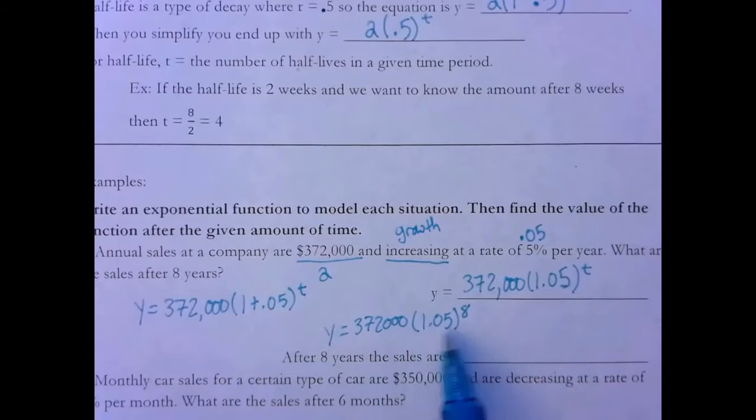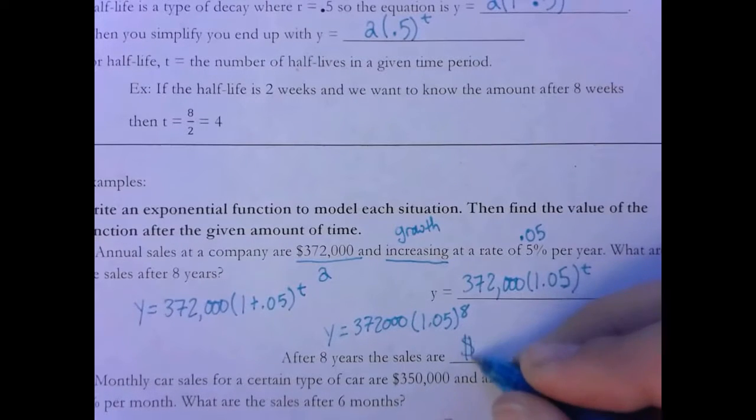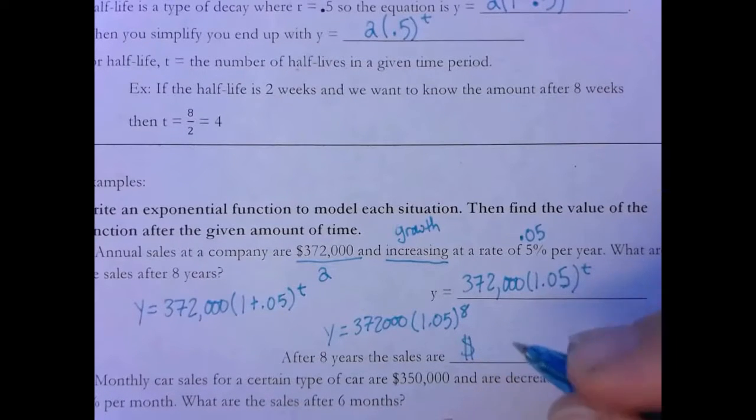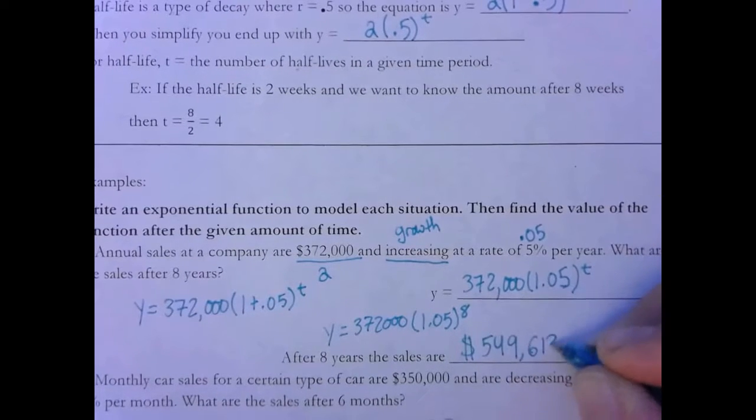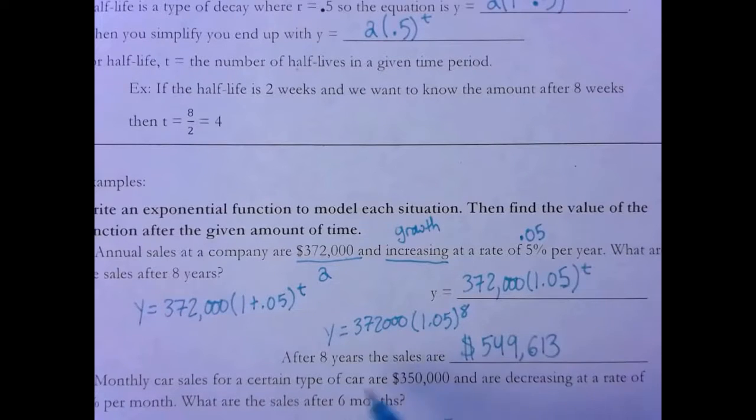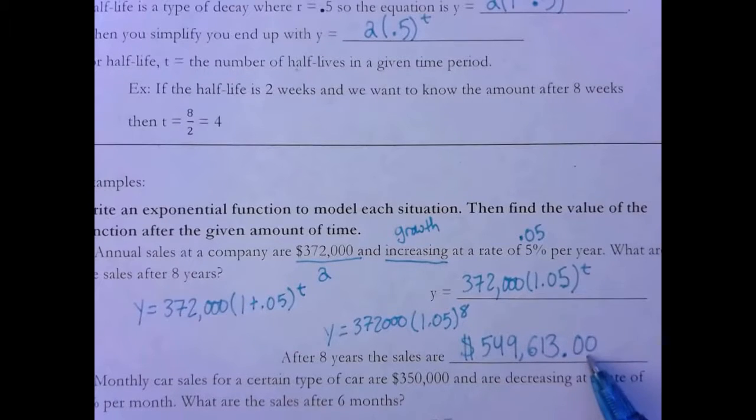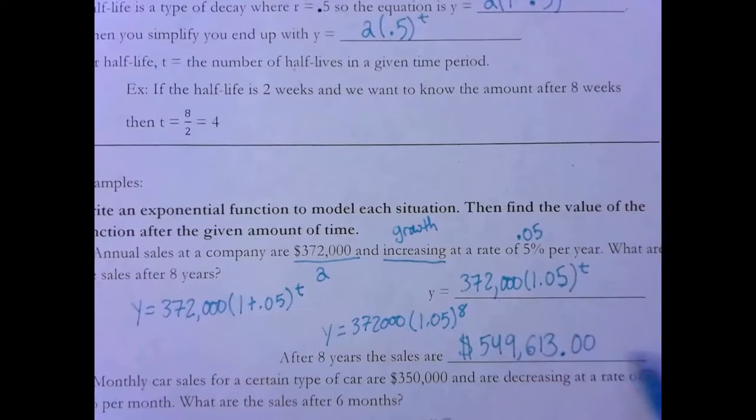And in my calculator, I'm going to type exactly that. Make sure this 8 is an exponent. When you type it in, you should get a big number. I do believe it was 549,613. Remember, since we're talking about money, we want to put a decimal and make sure you have 2 digits after the decimal. You might have to round this, but make sure you don't have 3 digits.